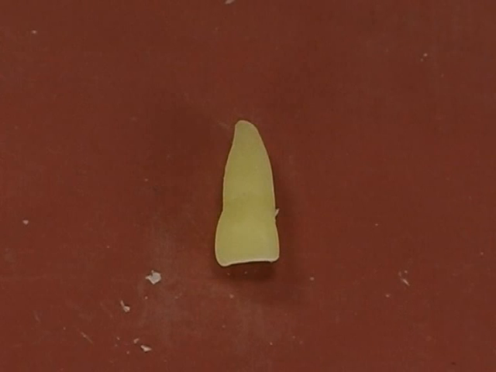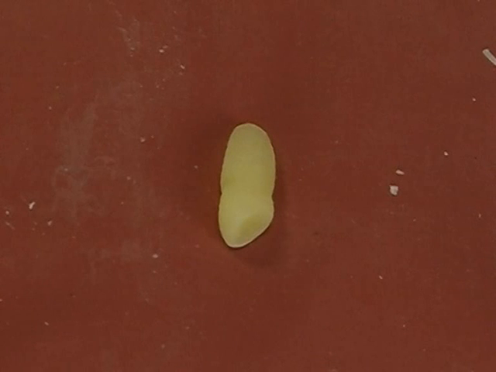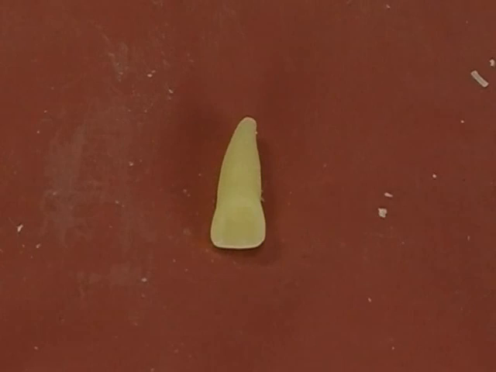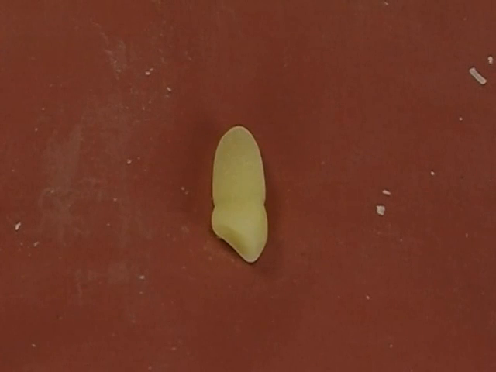This is the completed labial aspect, mesial aspect, palatal aspect and the distal aspect.